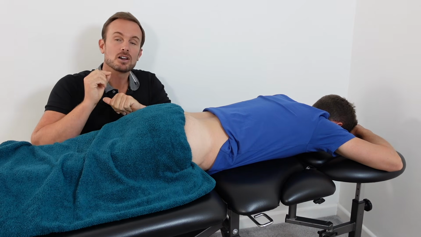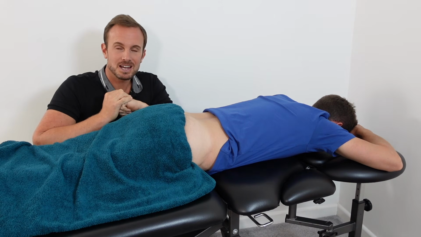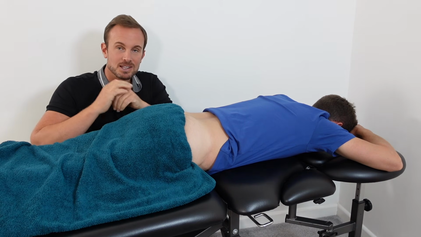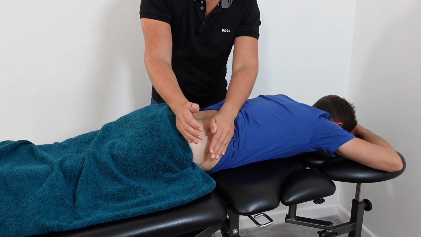So we're going to be doing that. I'm going to show you 6 routines for different muscles around this area, using different things from hands-on skills to some massage tools as well. We'll start with this technique over the glutes.